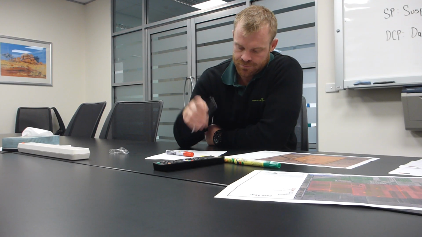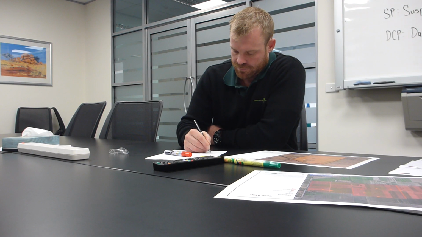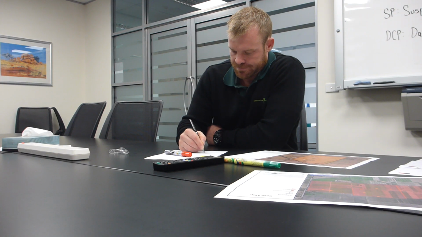Alright, so what else might you do? So you've got your gates locked, you're setting up your entry-exit. What's another thing that you might do? Get a log book to start logging. Footbath first, sorry. Footbath. Yep, so your actual physical footbath and entry.